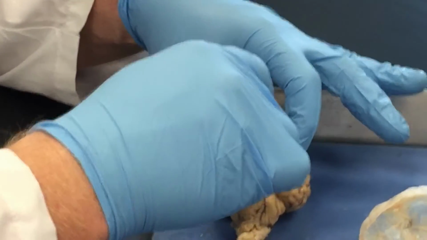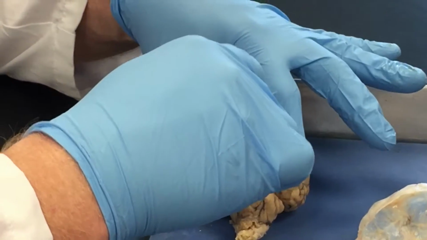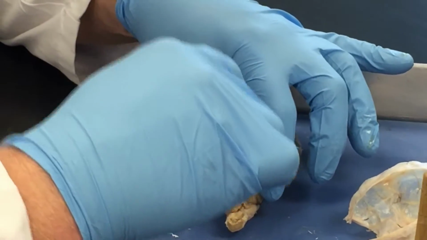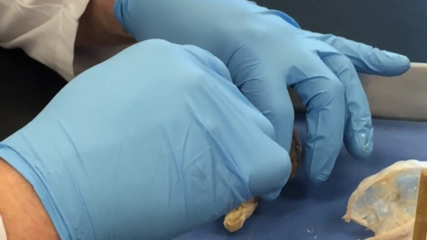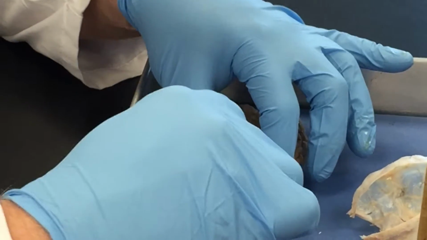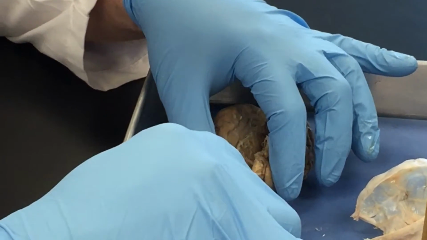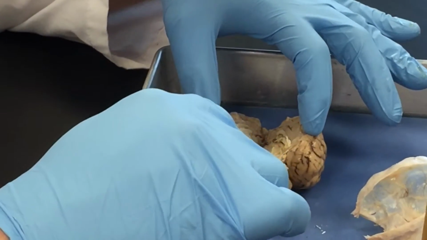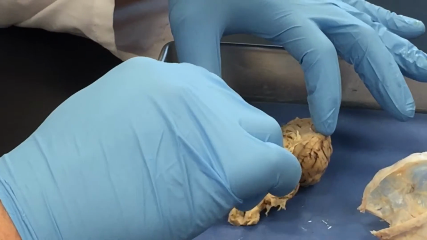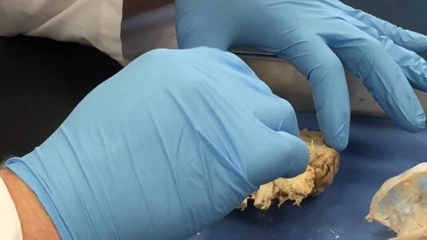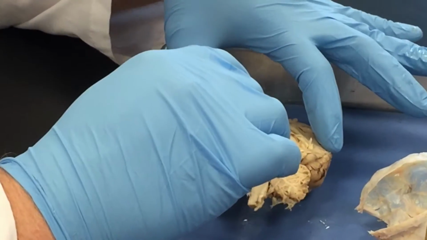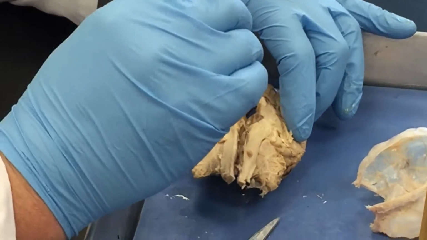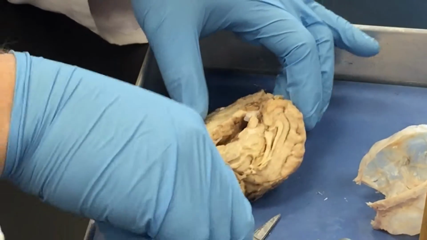So we're just going to cut this sagittally right down the middle. And we'll go all the way down through the cerebellum and the brainstem and spinal cord. Okay. A little bit of dura mater is going to be a pain in the butt.